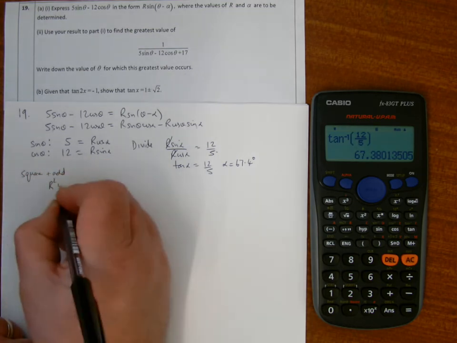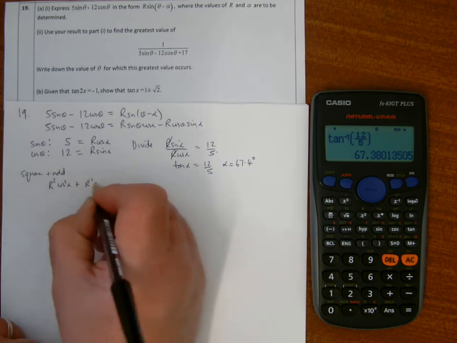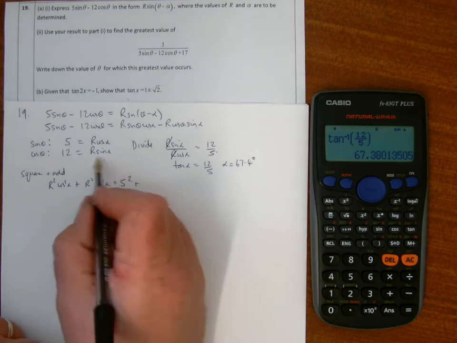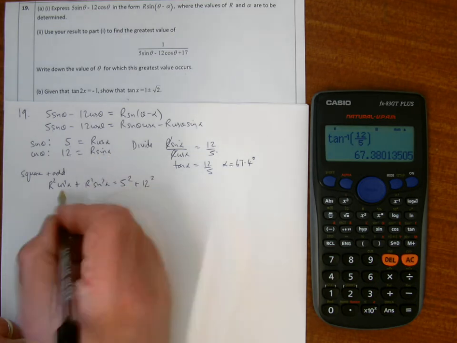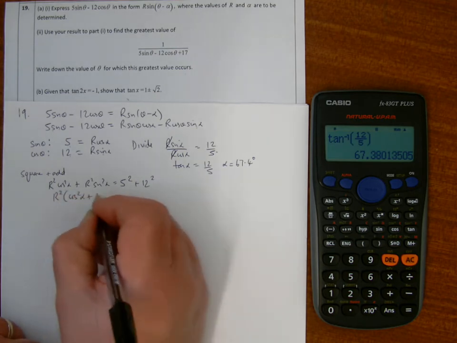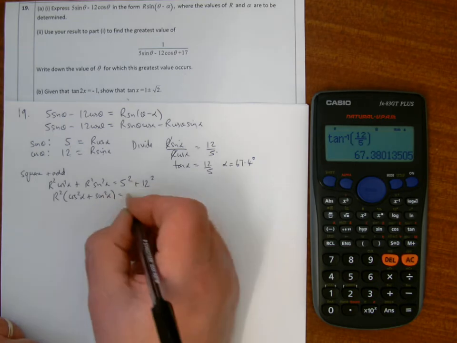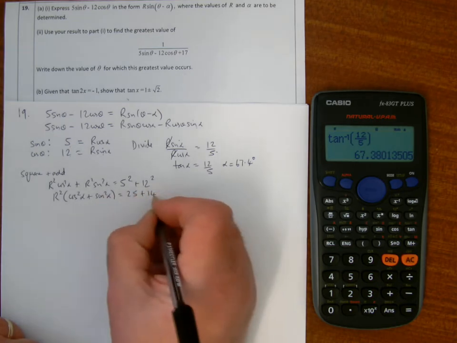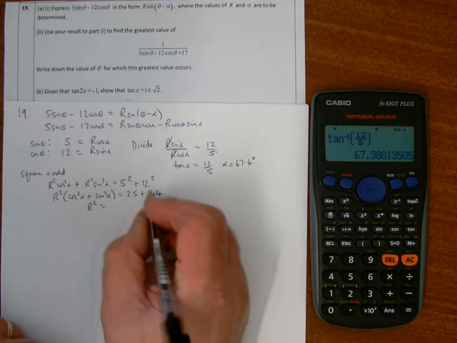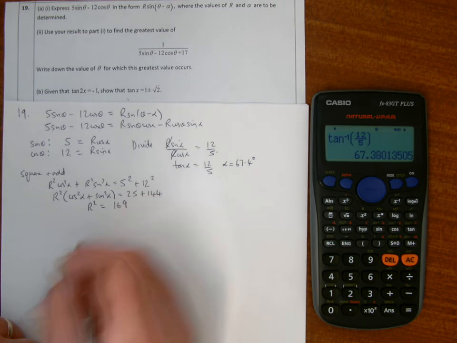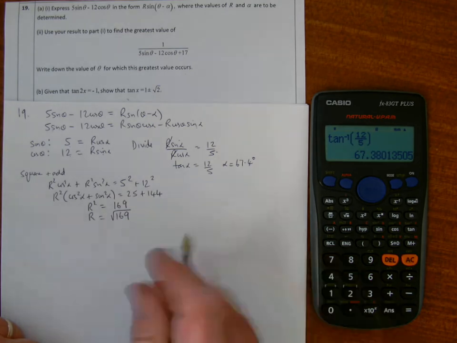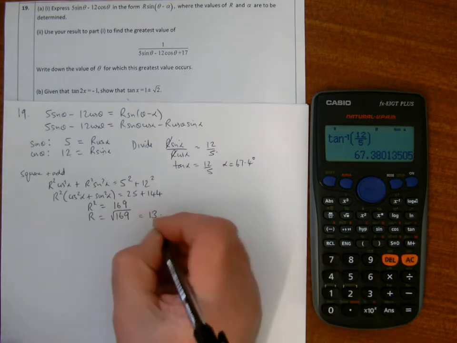And then to find r I square and add. So r squared cos squared alpha plus r squared sine squared alpha, where r squared cos squared alpha is 5 squared, and r squared sine squared alpha is 12 squared. Factorise the left hand side, so r squared is a common factor: cos squared alpha plus sine squared alpha. 5 squared is 25, 12 squared is 144. Cos squared plus sine squared is 1, so r squared is 169.